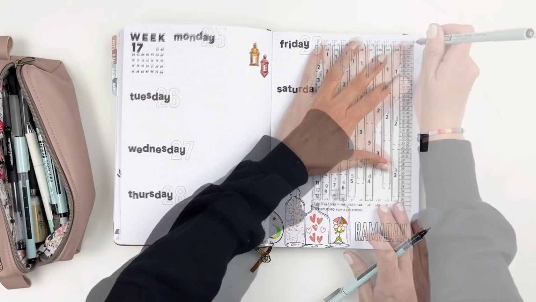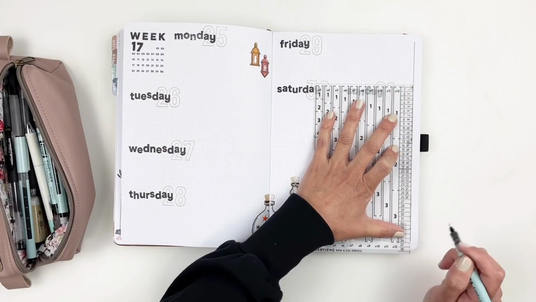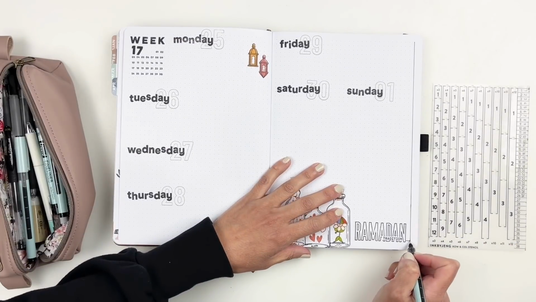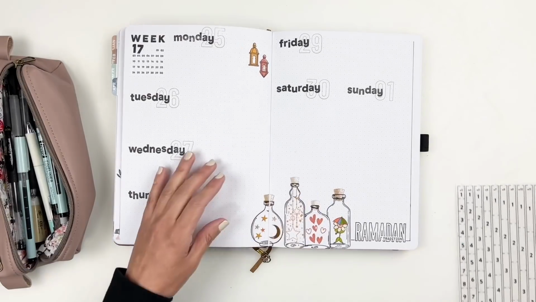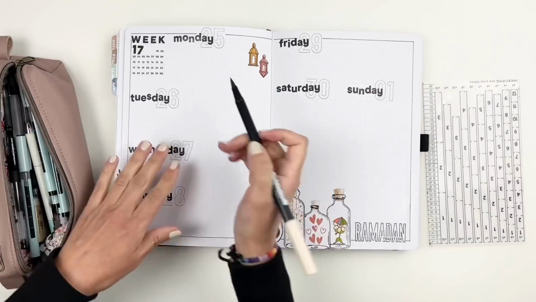Oh my gosh, I talked a lot. I'm so sorry, you guys. Anyways, I had so much fun putting these spreads together. I love the theme that I went with. It was like sprinkles of Ramadan in there and sprinkles of spring, and it looks amazing.